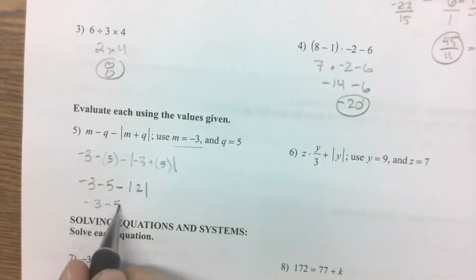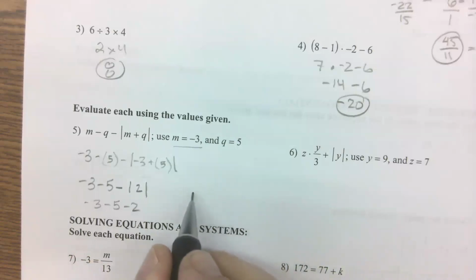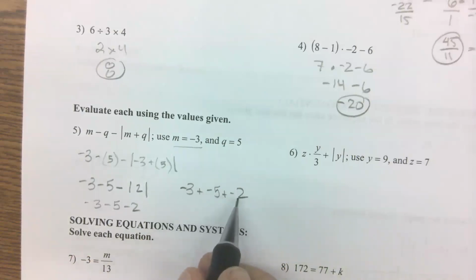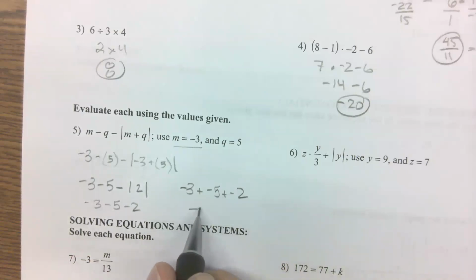In other words, the absolute value doesn't need to do anything unless this is a negative number. So negative 3 minus 5 minus 2. I can express this if I want as negative 3 plus a negative 5 plus a negative 2. In other words, I'm adding 3 numbers that are all negative together. Therefore, my answer is the sum of those values, all with a negative sign.